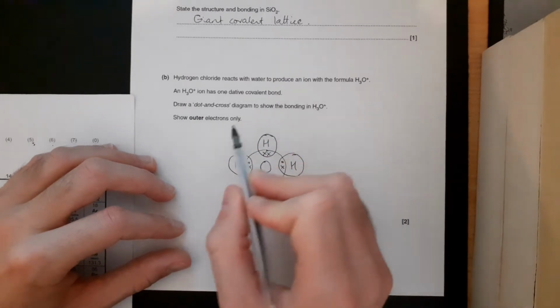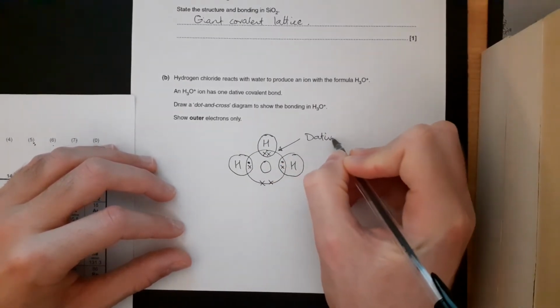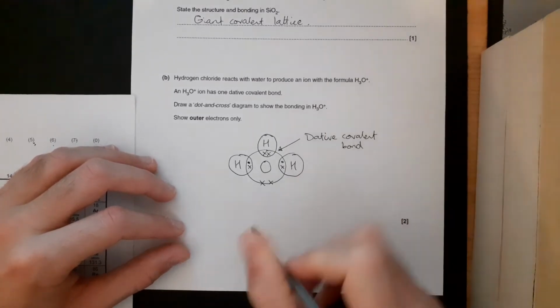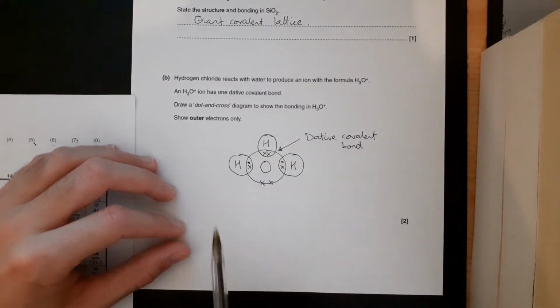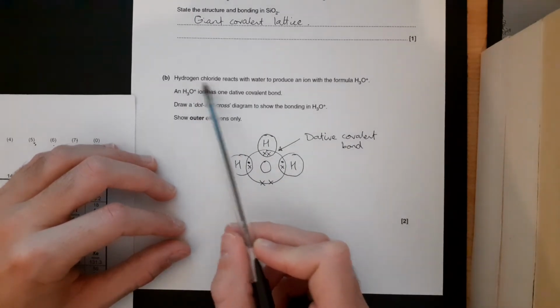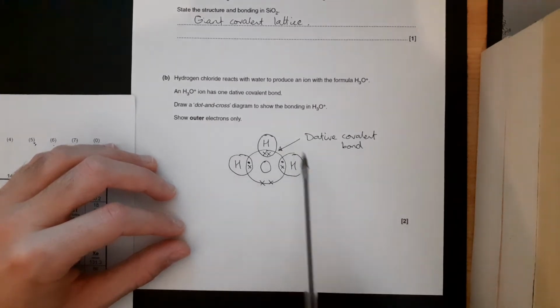It doesn't say that we need to label it. I'm going to label it anyway, just to show you guys. This is our dative covalent bond. What has happened is that the water molecule has used the lone pair from the oxygen to make a bond to an H+ ion. The H+ ion has come from the HCl. And so we've ended up with this H3O+ ion.